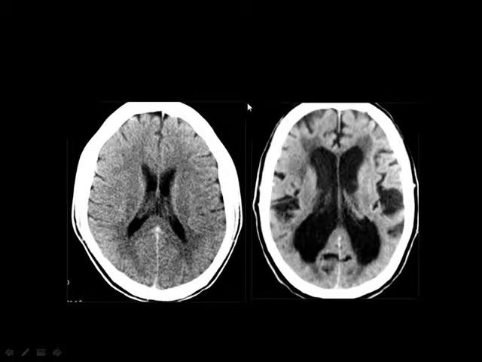Then, if you look at this section of the brain, this is the normal brain, where you can see the normal size of the ventricles and the normal size of the cortical sulci. But look at this brain, this is what we call atrophy, brain atrophy. In brain atrophy, the ventricles are dilated and the cortical sulci are dilated because of the loss of volume of the brain tissue. Then the ventricles will dilate and the cortical sulci will dilate.